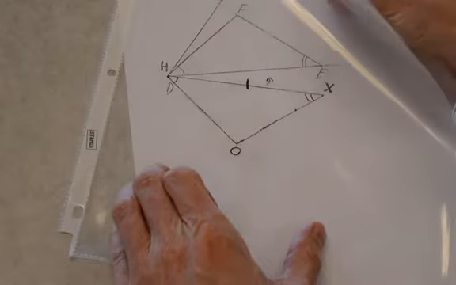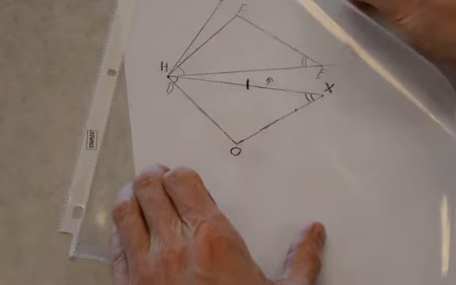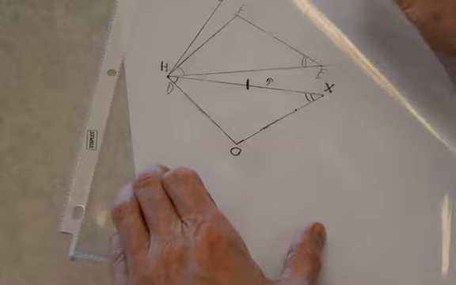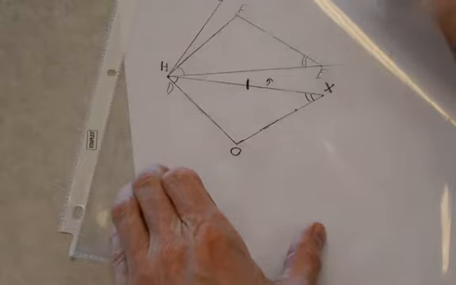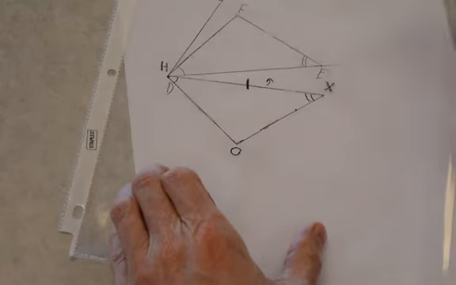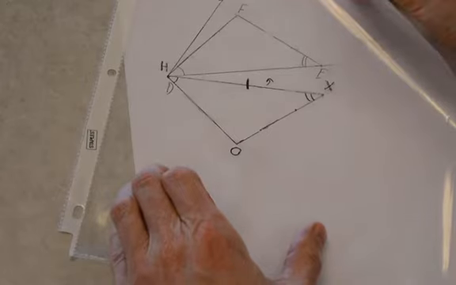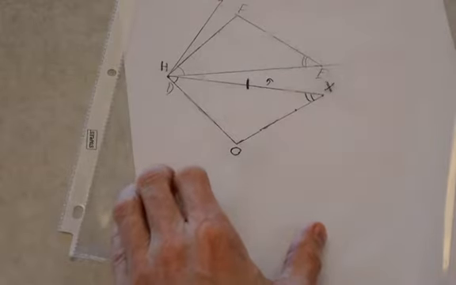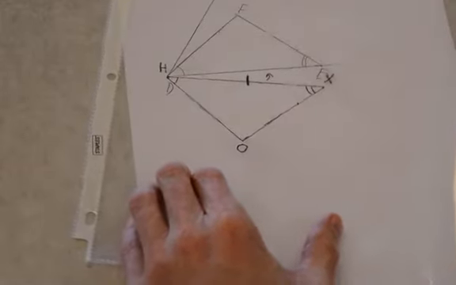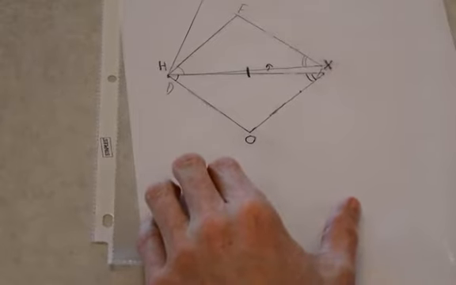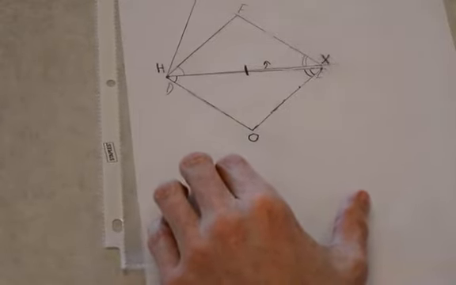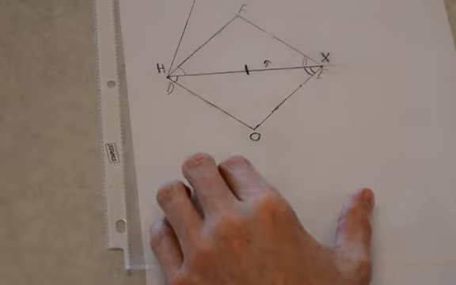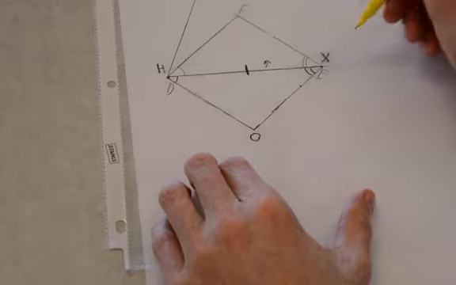I'll write that underneath here. Okay, so I'm going to go ahead and rotate on that angle. Okay, now you can see that two pairs of vertices are lined up. There's the translation and the rotation.